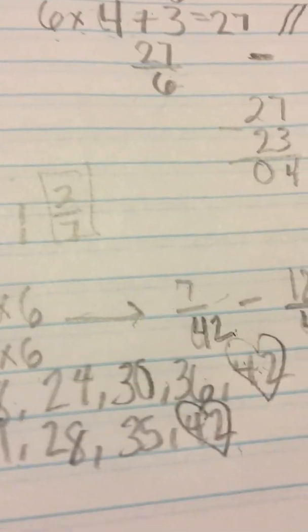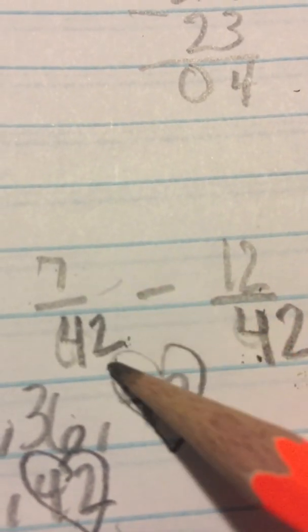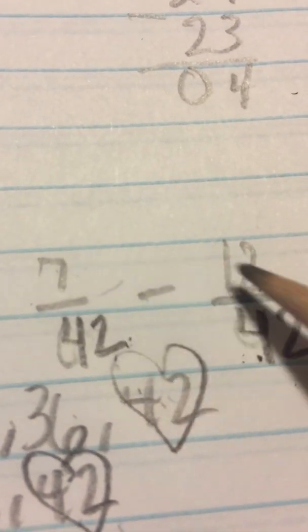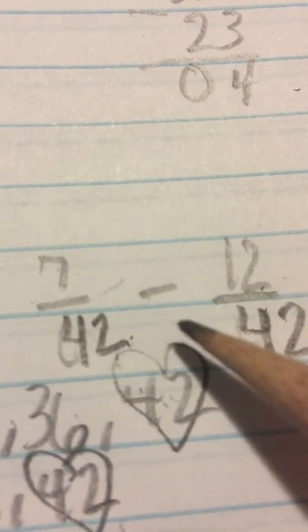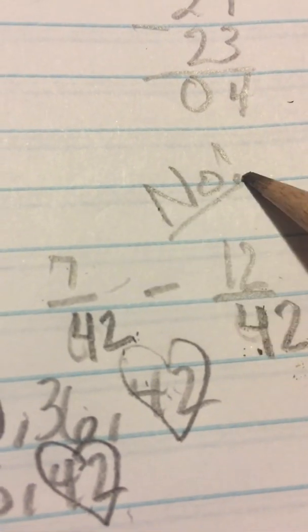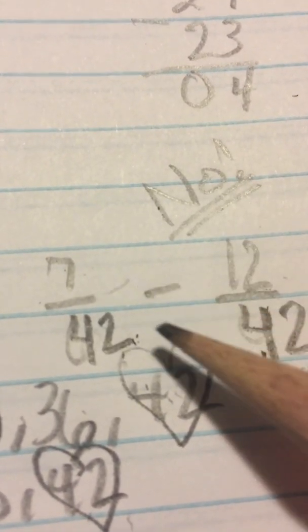Now, like I said, it's okay to make mistakes, but you don't bring yourself down. Just keep working and keep trying. All right. So now we made our fractions new, right? We have 7 over 42 minus 12 over 42. Now, what can we do with this? Nothing. We can't take 12 away from 7. So no, you can't take 12 from 7. So what are you going to do?